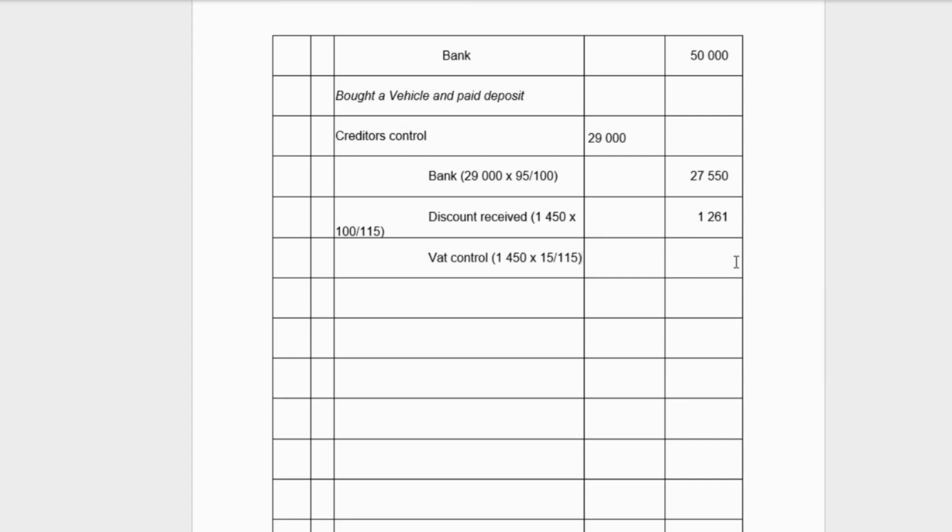And then how much is your VAT for that discount received? As I put it on my calculator, I am getting 189. All right. So we are done recording this transaction. That is how you record this transaction.